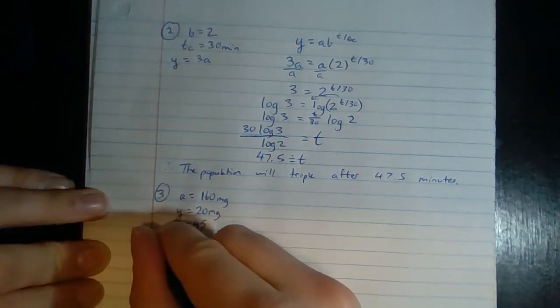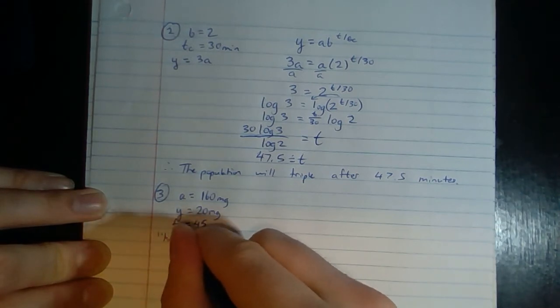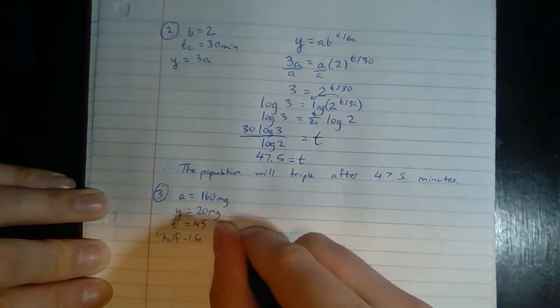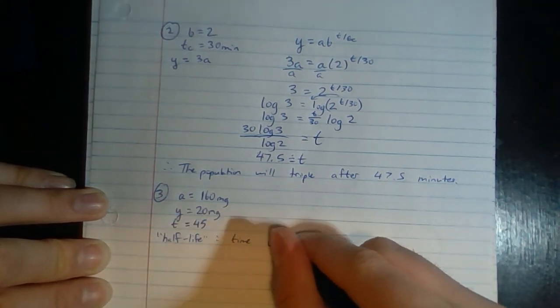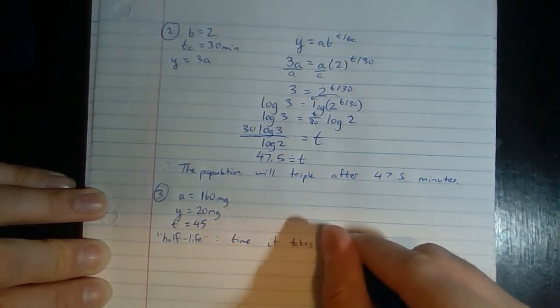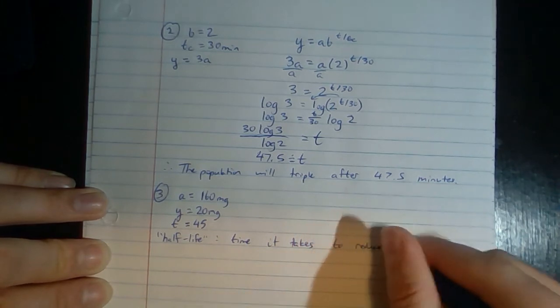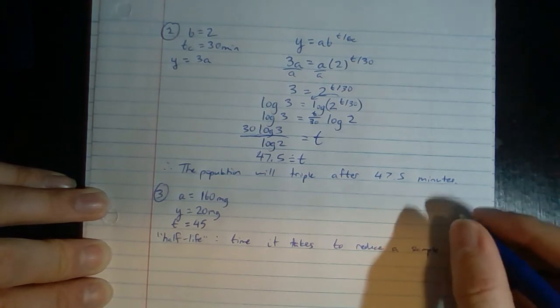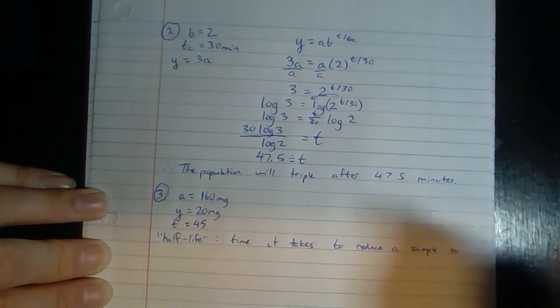So again, half-life is the time it takes to reduce a sample to half its original mass.